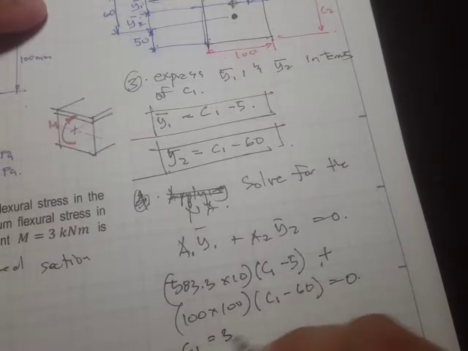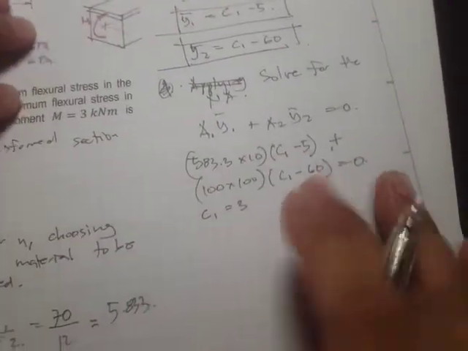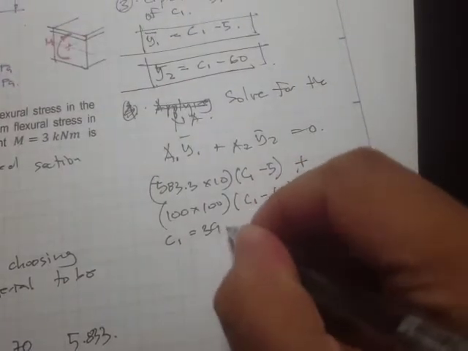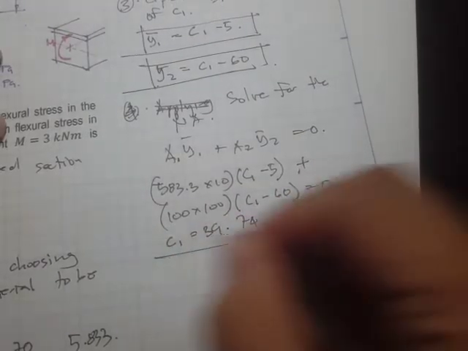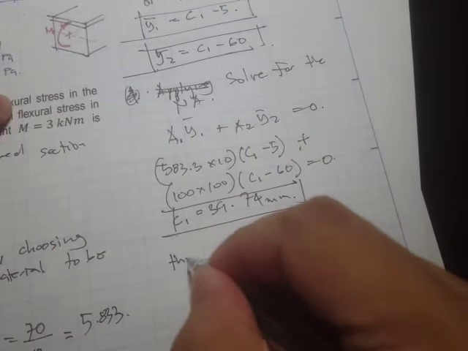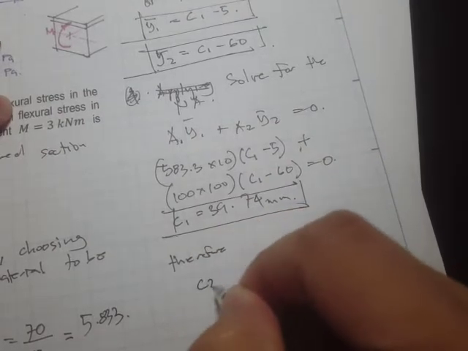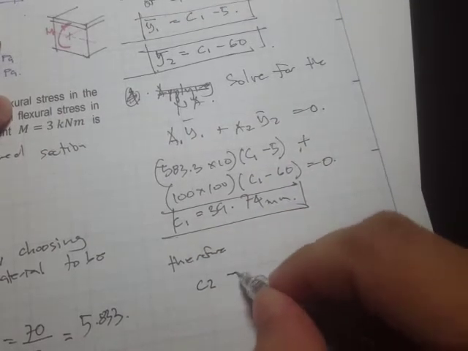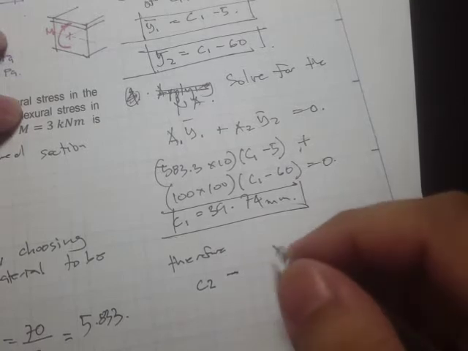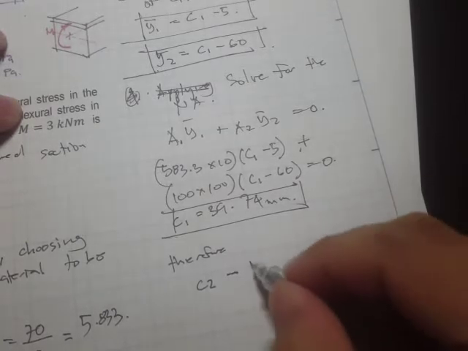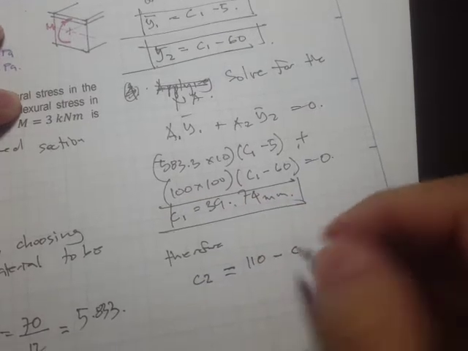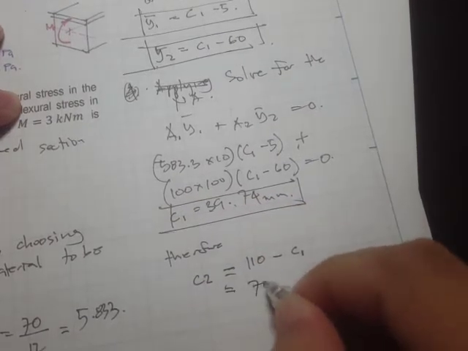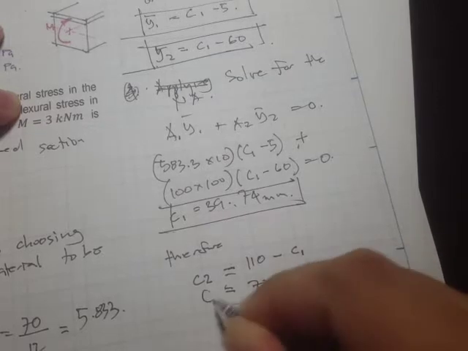Therefore, c1 is equal to 39.74 mm, and therefore c2 is equal to this is 110 minus c1, so this is just 70.26 mm.